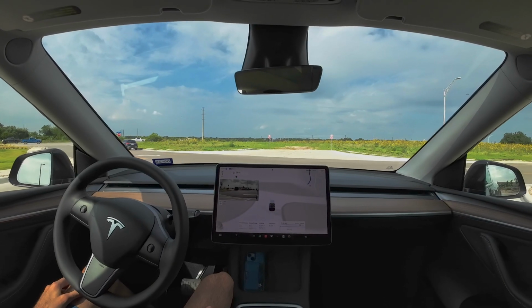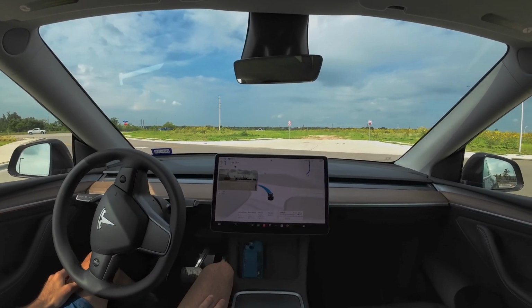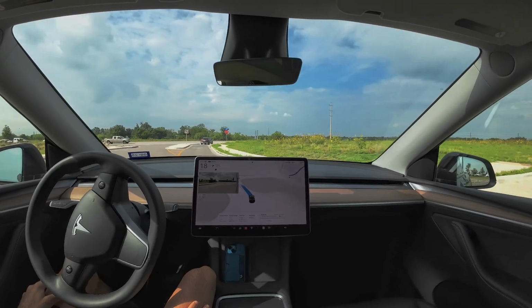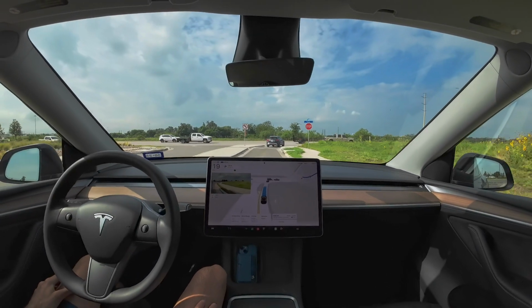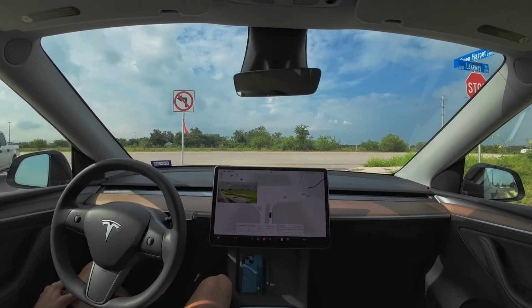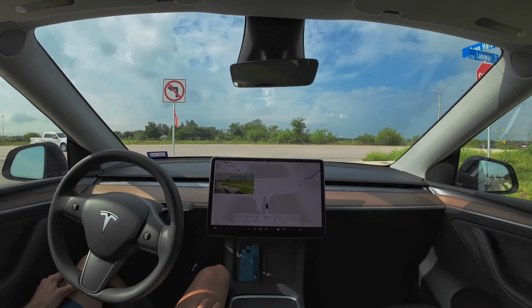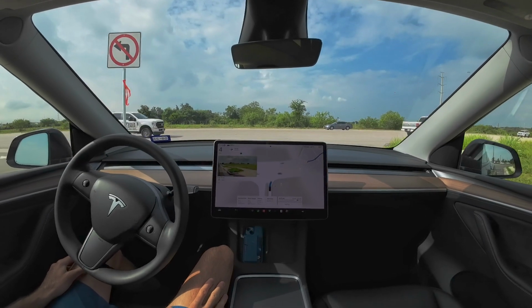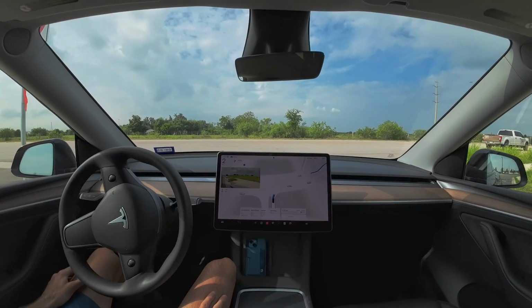Alright, so we're leaving Costco right now. And I have the navigation set to take us back into Georgetown, so we're supposed to be making a right-hand turn. I think we're going to come back here a little bit later and try to go the opposite way and see if we can make it do a left turn here where it's not supposed to. But we're making a right turn.